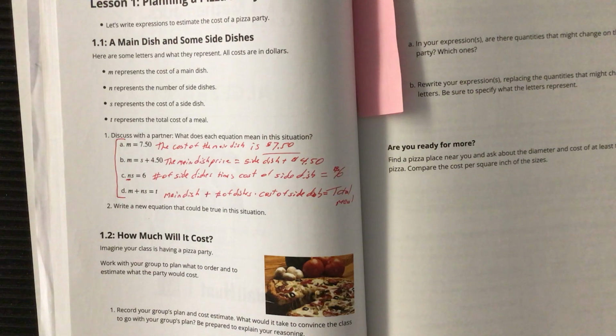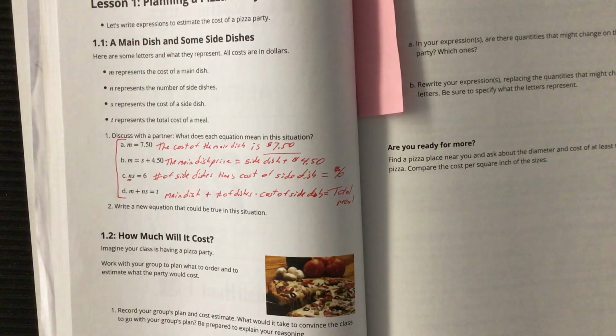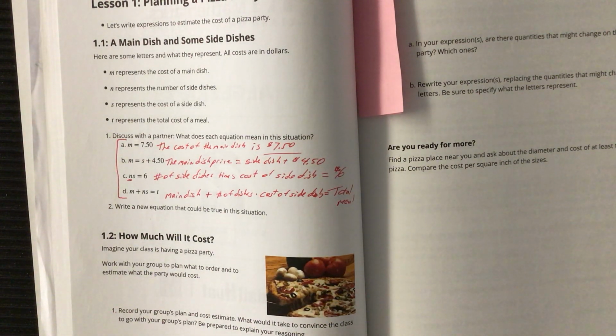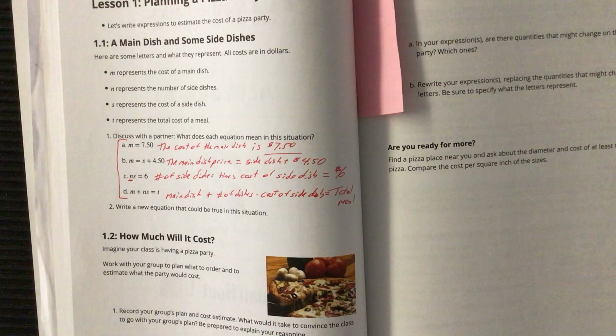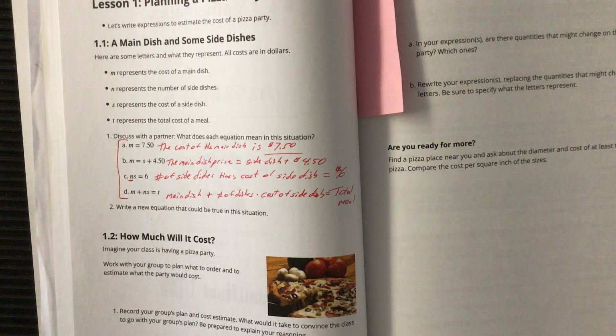Now they mentioned that these are letters. We call them something else in math. We call them variables. Why? Because they can vary from problem to problem. Every time you see an M, it's not always going to be 7.50. They can vary. They can represent different things. Question number 2, write a new equation that could be true in this situation.